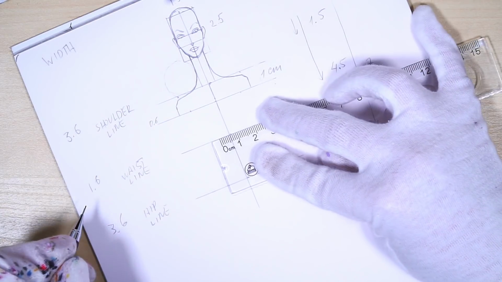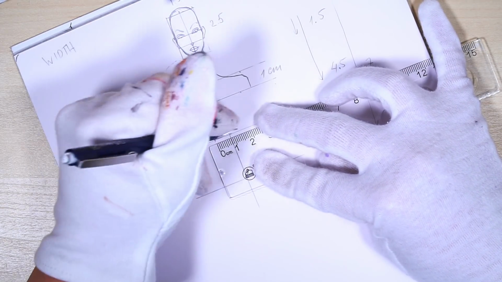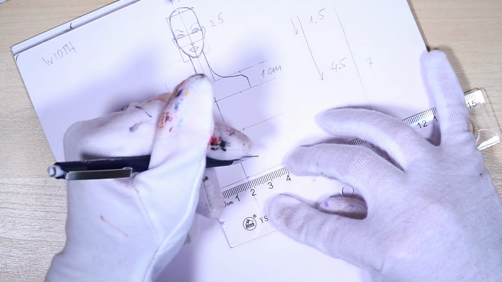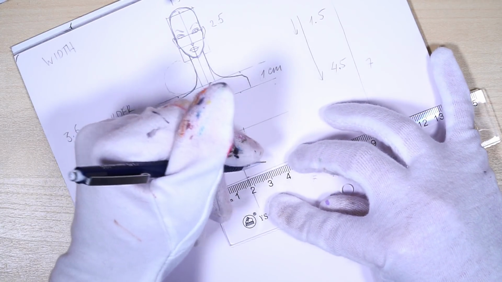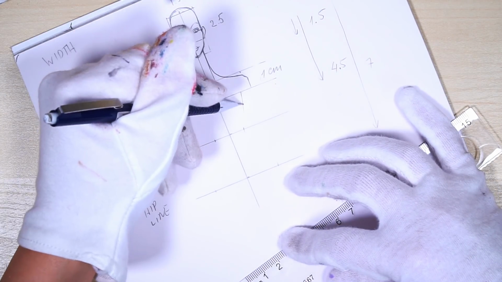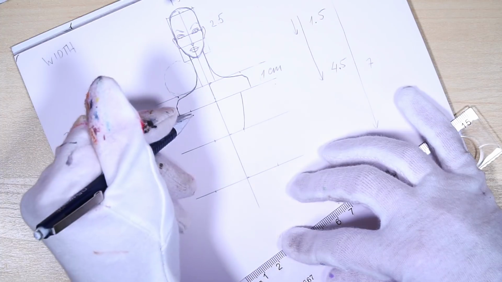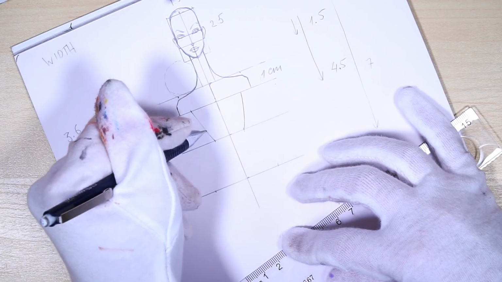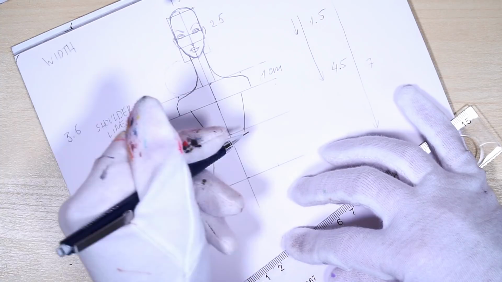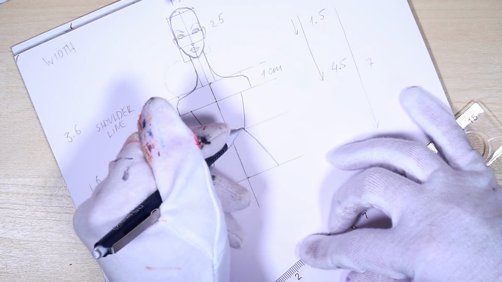Our waist, if you remember, is 1.6 and our hips, just like shoulders, 3.6 centimeters. Okay, now I connect the armpits with the waist. You see, my lines are not completely straight, they are curved outwards. This is the chest and hips, they're more curved.